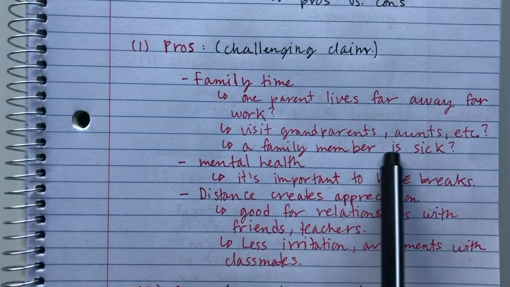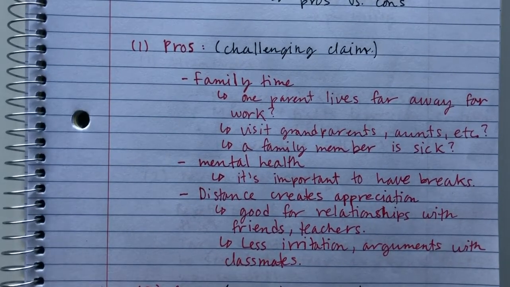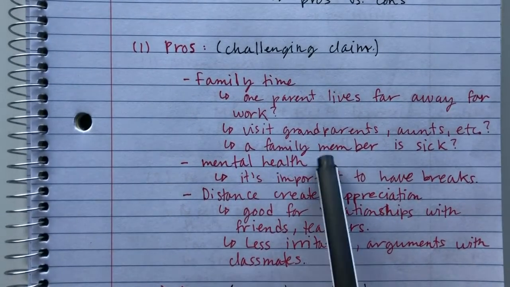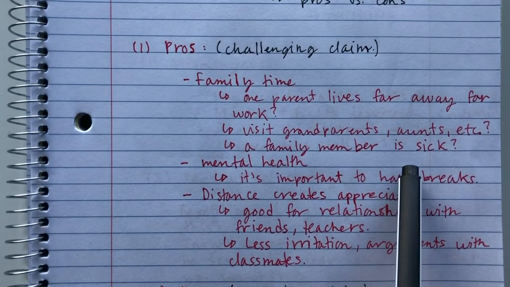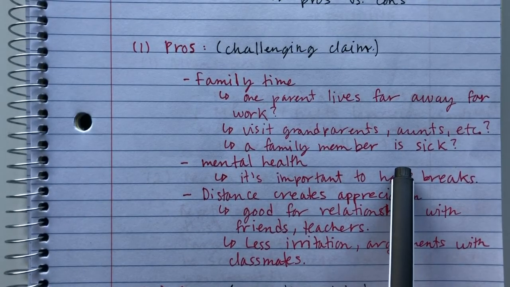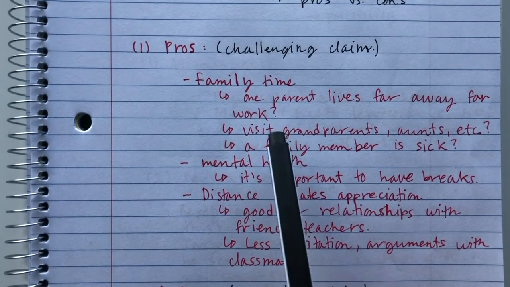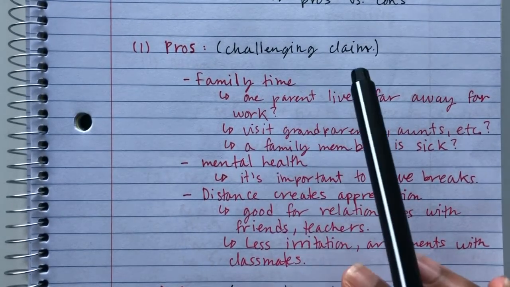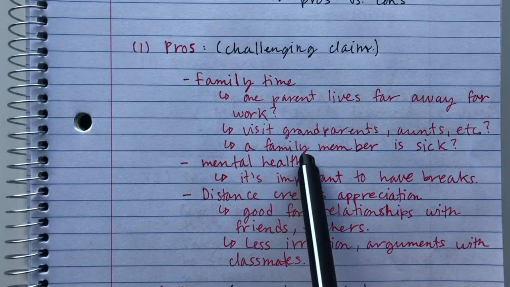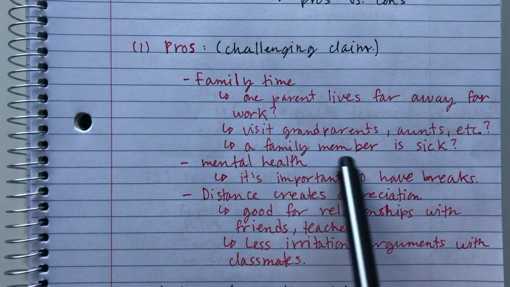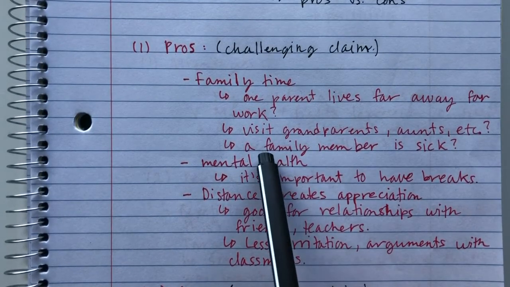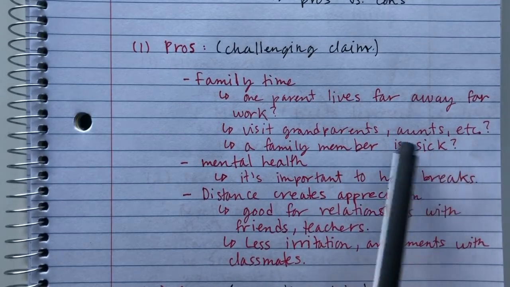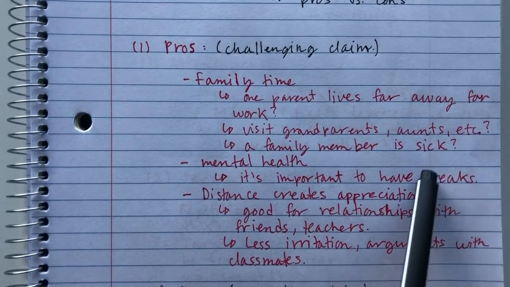And what if a family member is sick? So a family member is at the hospital. Hospitals usually have visiting hours, and sometimes during visiting hours you're at school, and when you're done school, maybe you can't visit them anymore. So having holidays means that you can maybe visit a family member who is somewhere because they're sick.